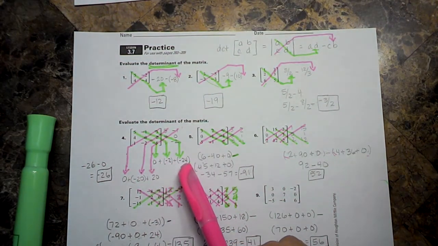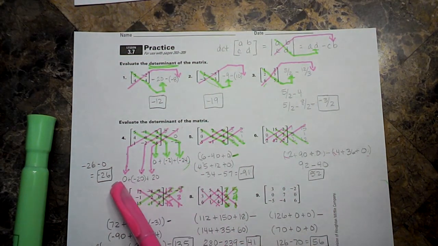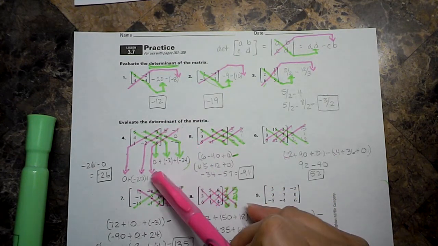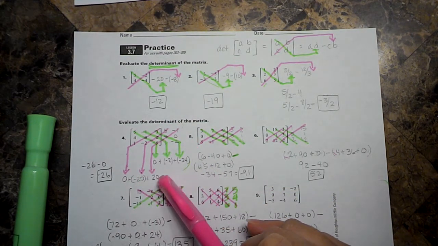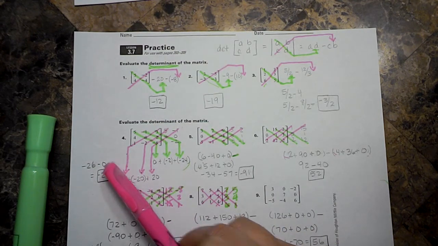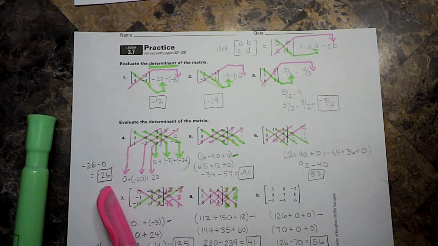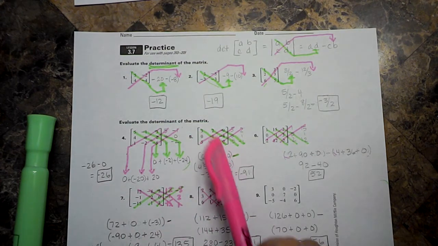When you add those products, and then you're going to subtract the products of these diagonals, so you sum those. When you sum these, you get 0, and you sum these, you get negative 26. Negative 26 minus 0 is this number. You do the same thing each time.